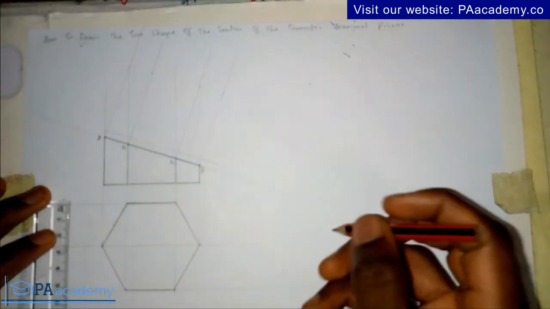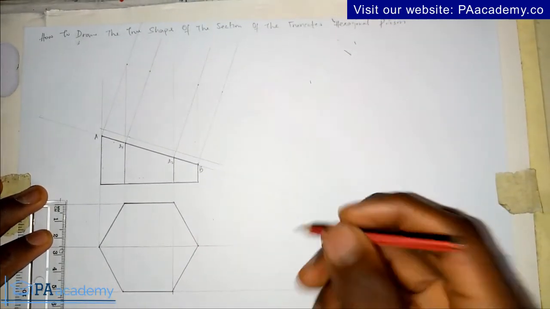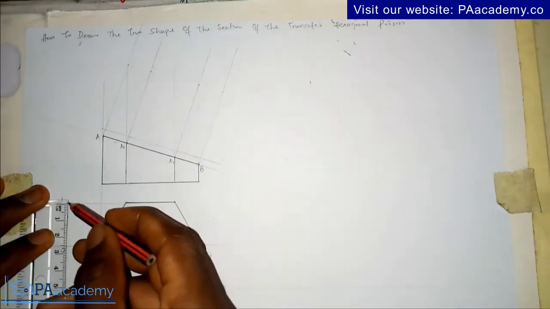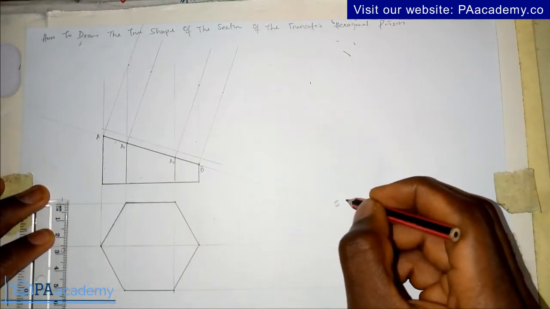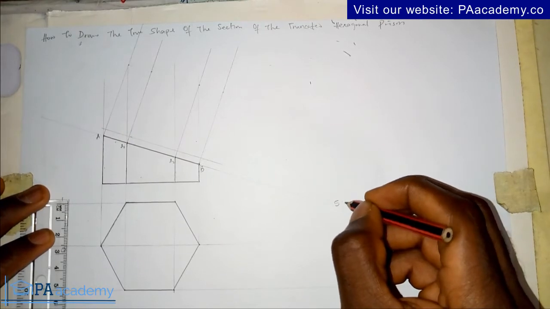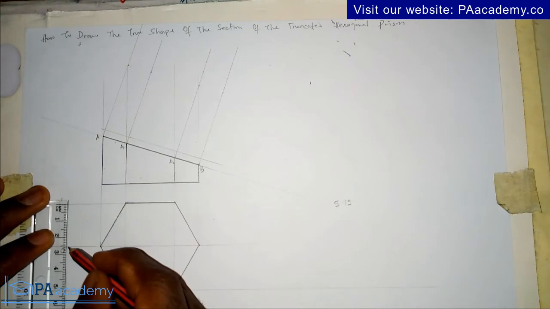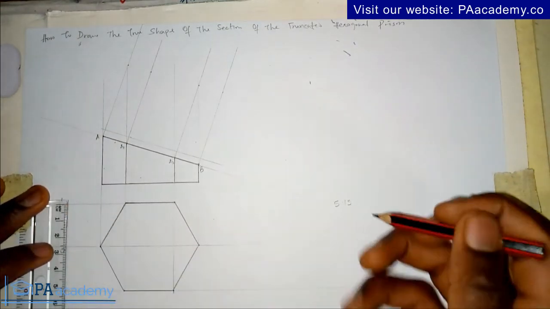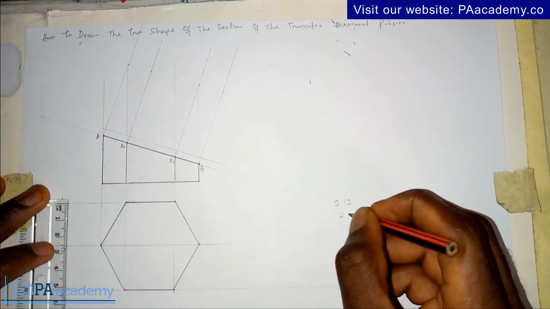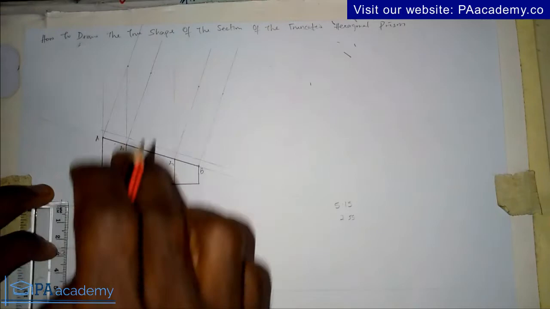The hexagon side is 3 centimeters. If you are using something different, you should get a different distance from this point to this point. So here I'm having 5.15, and then this point I'm having 2.55. So I'll bring this distance and put it on this line.